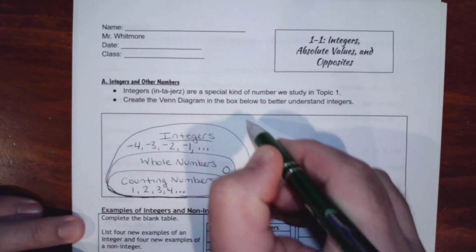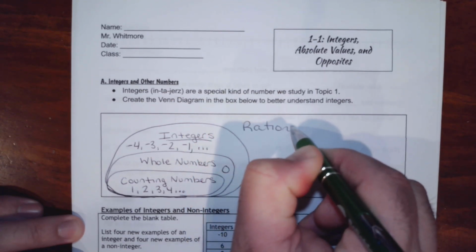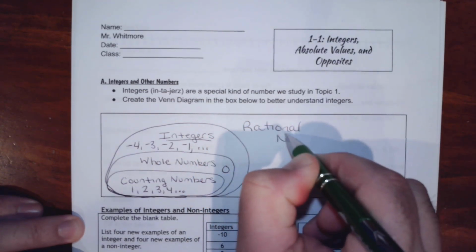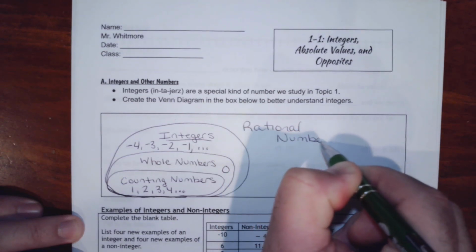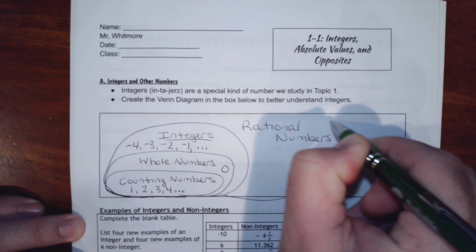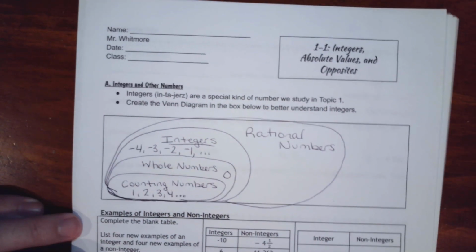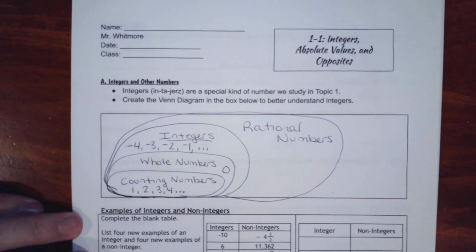An even bigger group of numbers is called the rational group of numbers. The rational number group is huge. It includes all of the integers, so that's all of the whole numbers, all of the counting numbers.